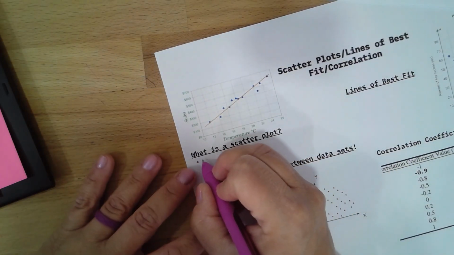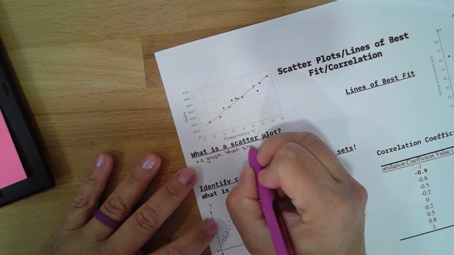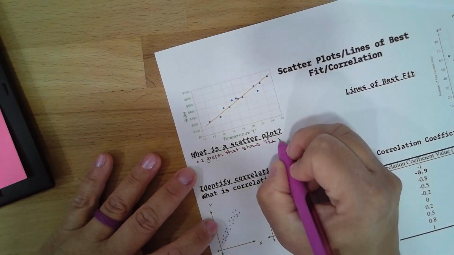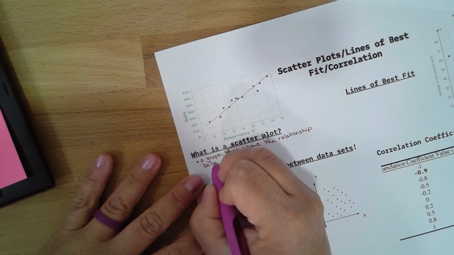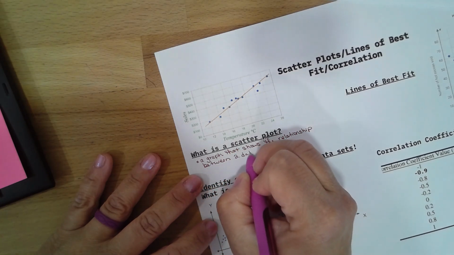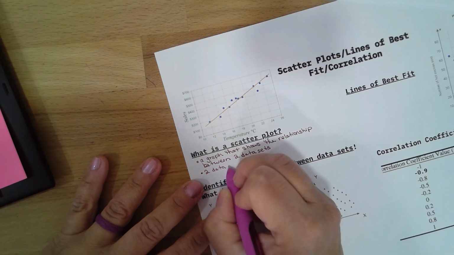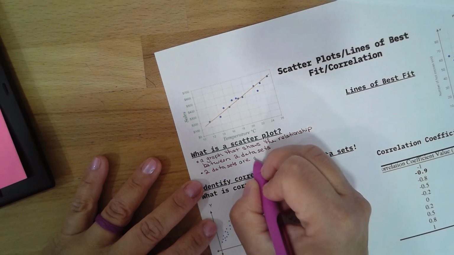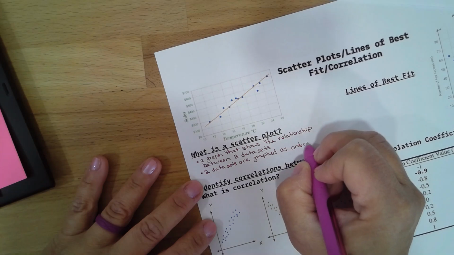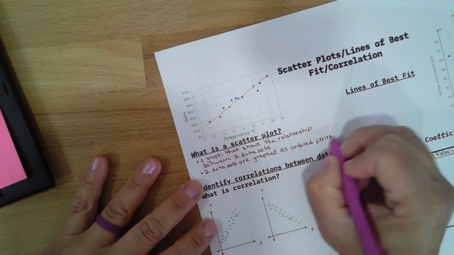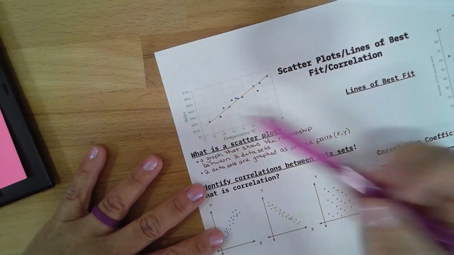So what is a scatter plot? It's a graph that shows the relationship between two data sets. Two data sets are graphed as ordered pairs. So in this example, the two data sets are temperature and sales.